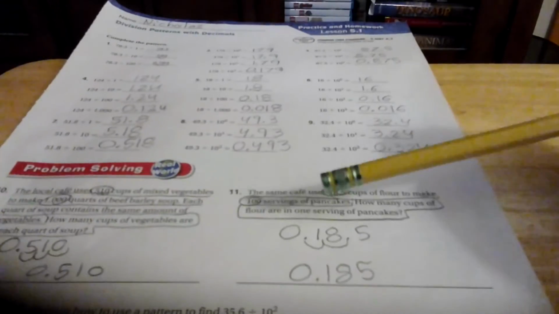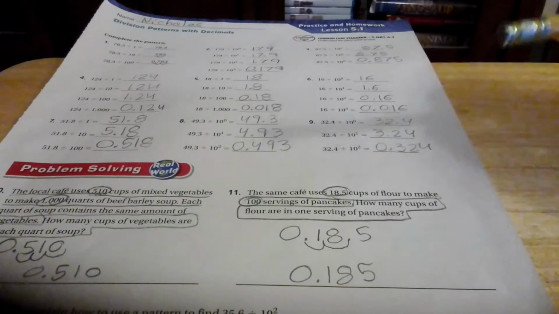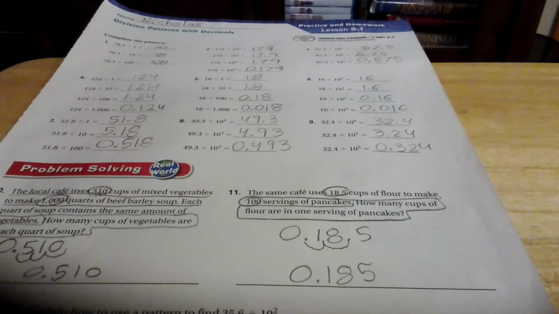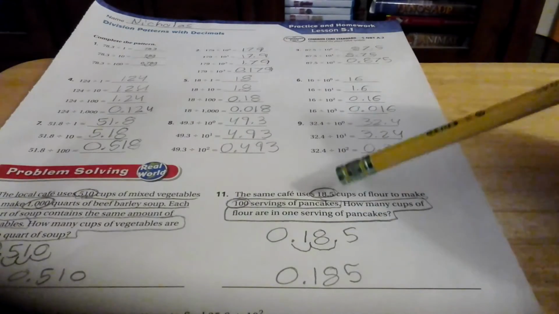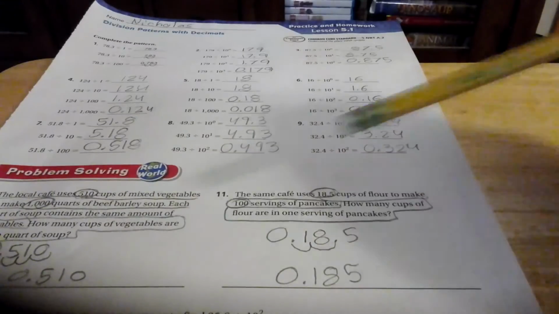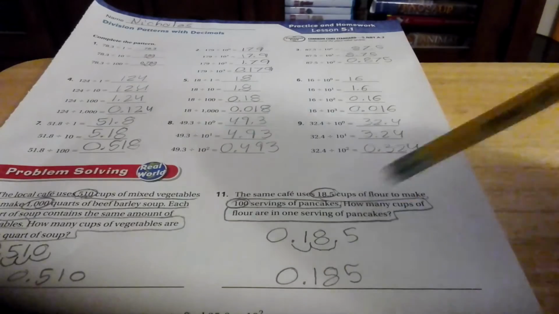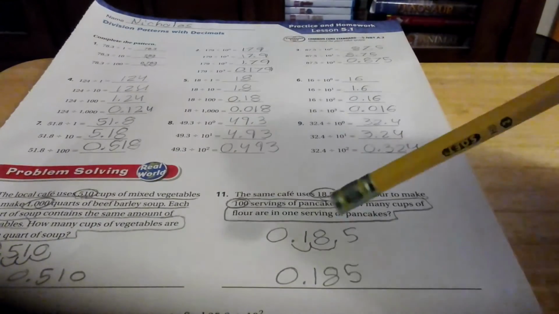And now number 11. The same cafe uses 18 and 5/10 cups of flour to make 100 servings of pancakes. How many cups of flour are in one serving of pancakes? So you do the same thing. You see the 100, you circle it. You see the 18.5, you circle that. You underline everything else, and then you box your question.